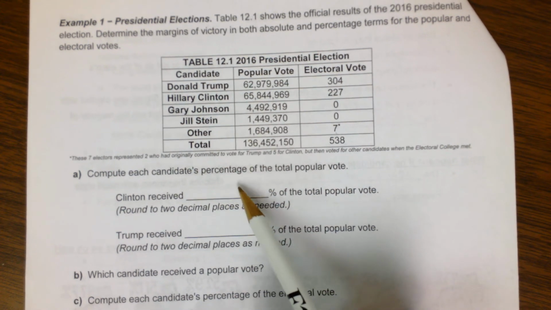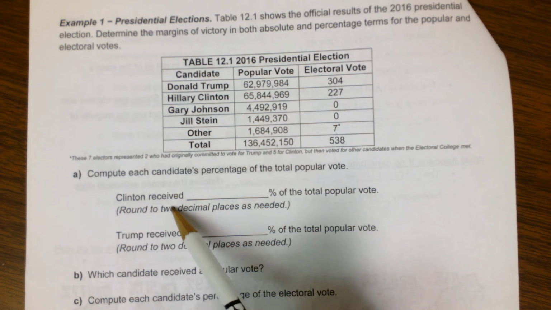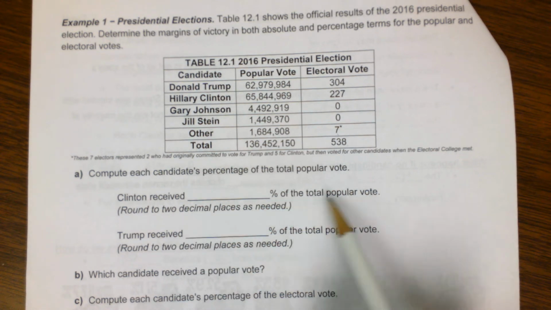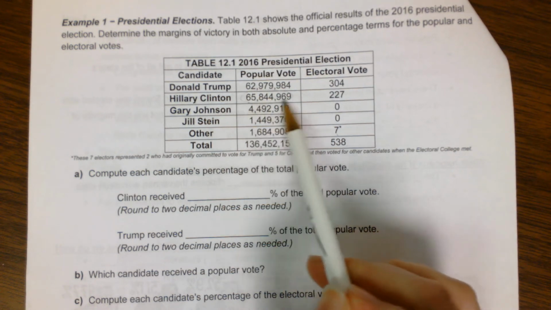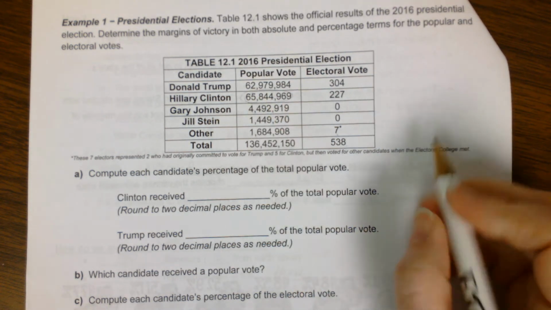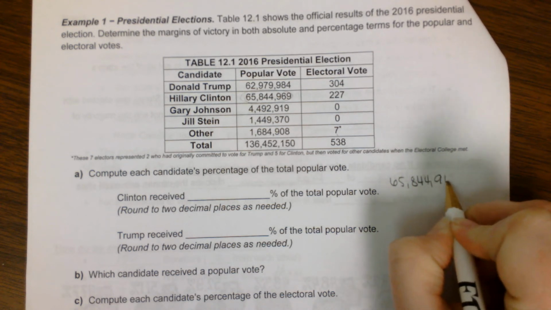So let's compute the candidate's percentage of the total popular vote. Okay, so Clinton received what percent of the popular vote? So Clinton got 65 million votes. So 65,844,969.